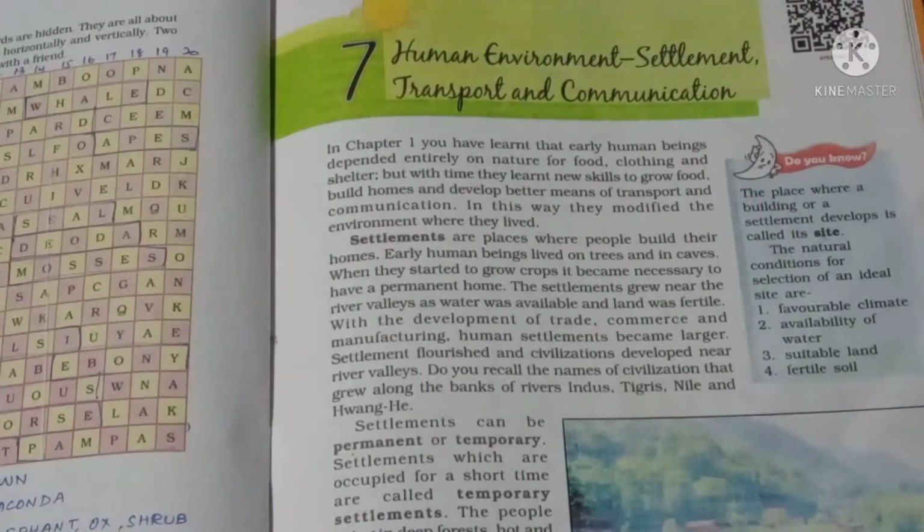We shall have a glance at our lesson: human environment, settlement, transport, and communication. The heading itself tells us it's geography. For the human environment, the topic says that people stay in a place, what type of place they stayed in, what type of transport they used, and how communication started to develop. We shall see from this lesson one by one.